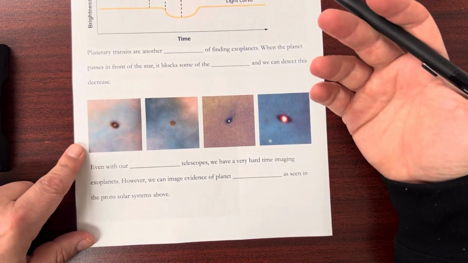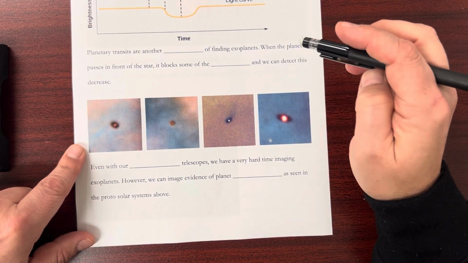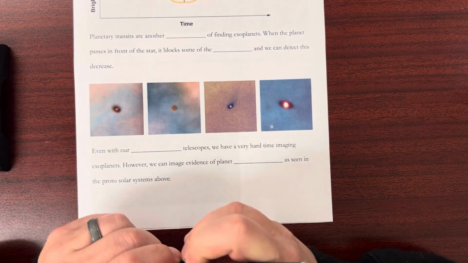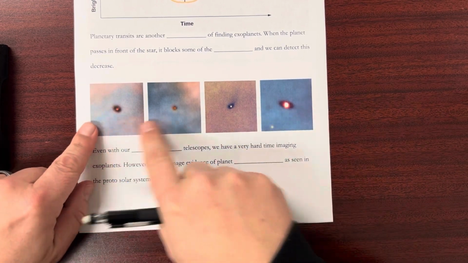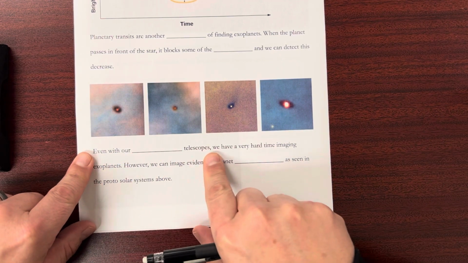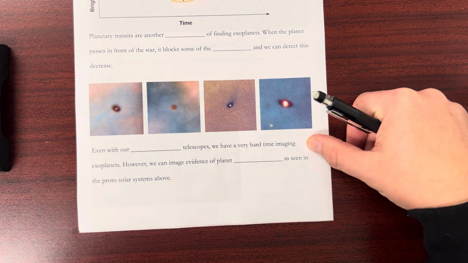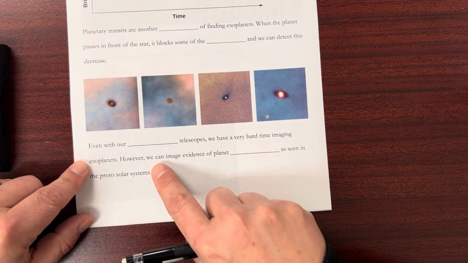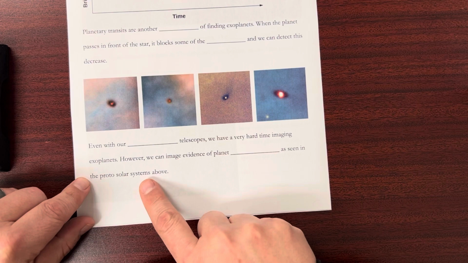Later on, as we got more space telescopes like Hubble and the James Webb, we're able to image evidence of planets. Again, not the planet itself, but evidence. And that's the series of images here. Even with our powerful telescopes, we have a very hard time imaging exoplanets. However, we can image evidence of planet formation as seen in the proto-solar system above.